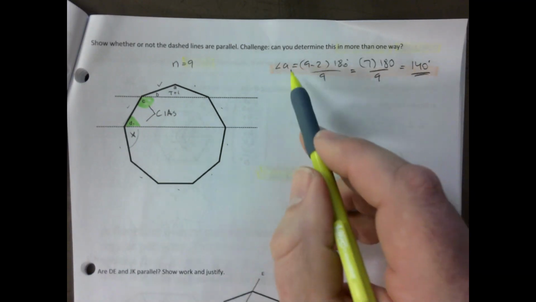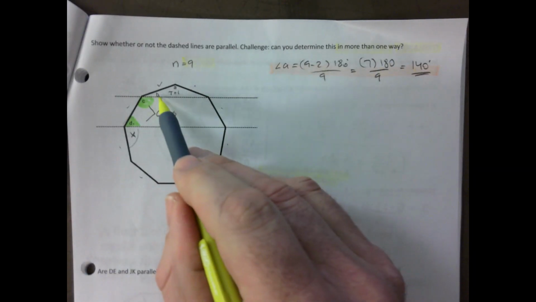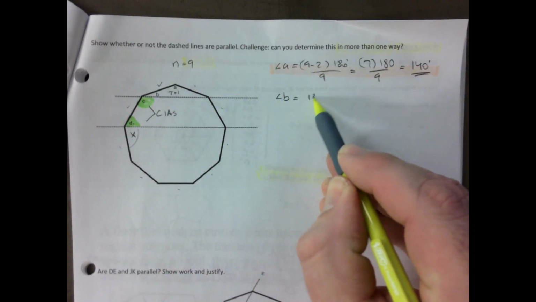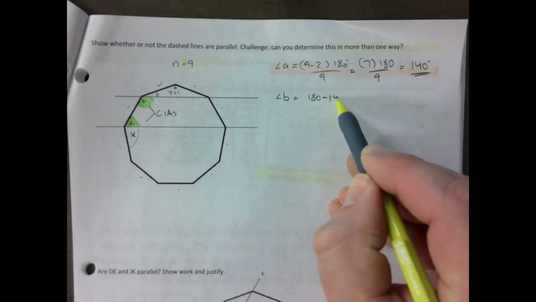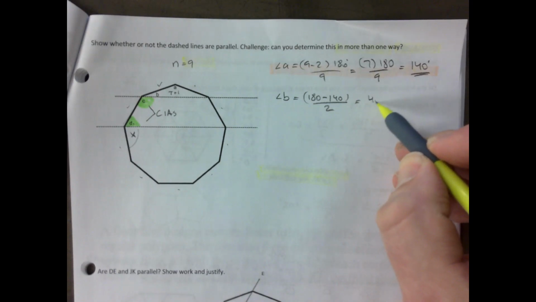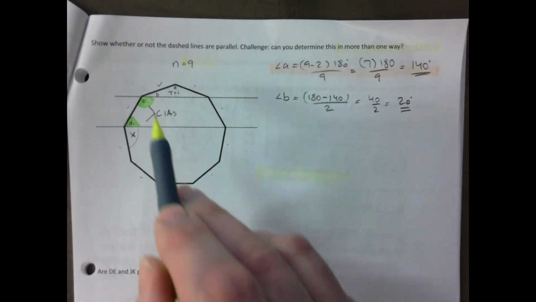So something I asked for anyways, 140, there we go. We need it regardless. Now we'll figure out B here. B is 180 minus the one interior angle, and we're going to split that in half. So we end up with 40 divided by 2, that's 20 degrees. So now I know that that's 20 right there.